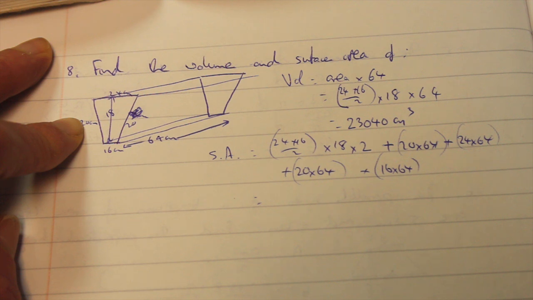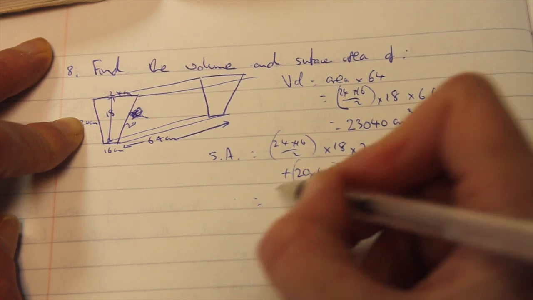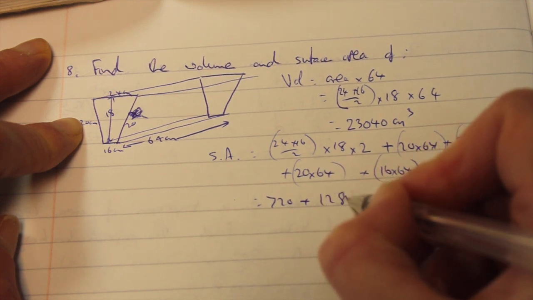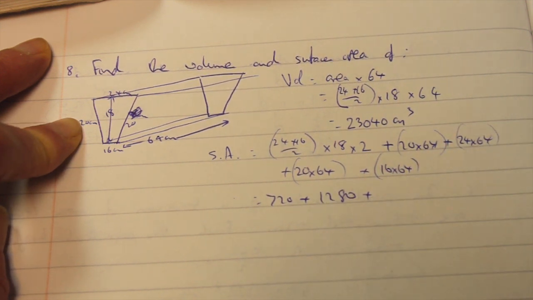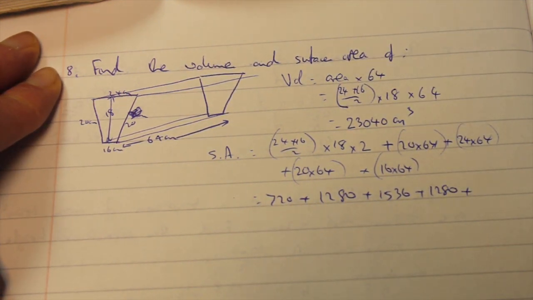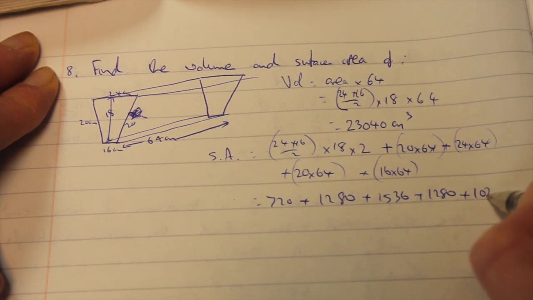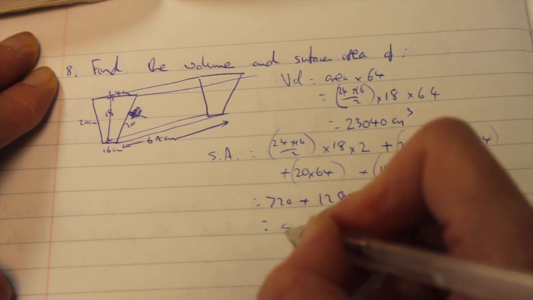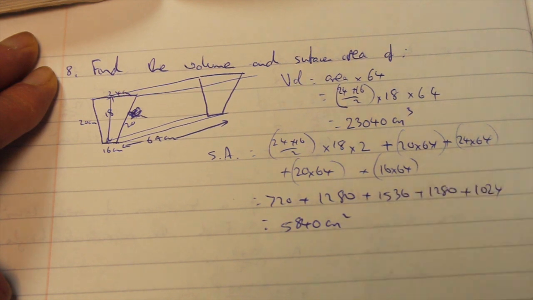24 add 16 equals 40 divided by 2 is 20 times 18 times 2 gives me 720 plus 20 times 64, 1280, plus 24 times 64, 1536, plus 20 times 64, 1280, plus 16 times 64 gives me 1024. Adding it all together, 720 add 1280 add 1536 add 1280 add 1024 gives me a total surface area of 5840 centimetres squared for area.